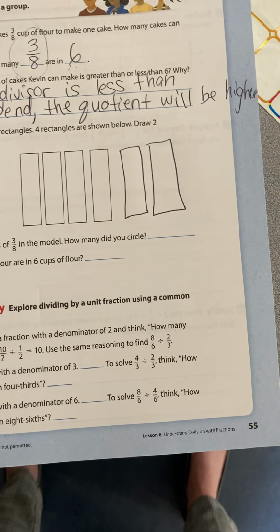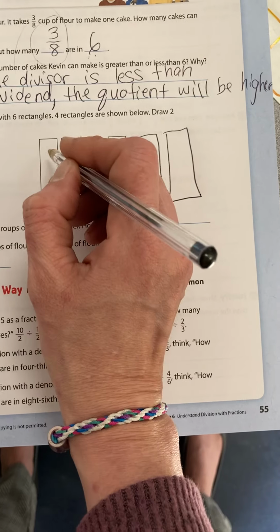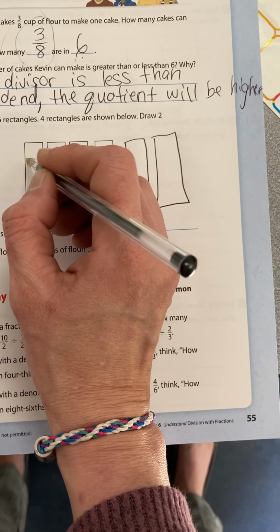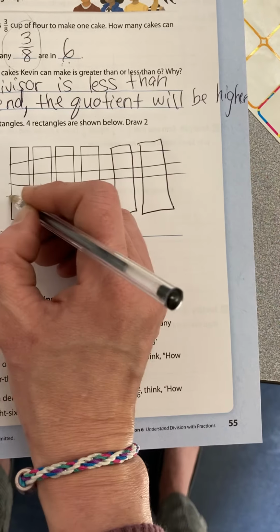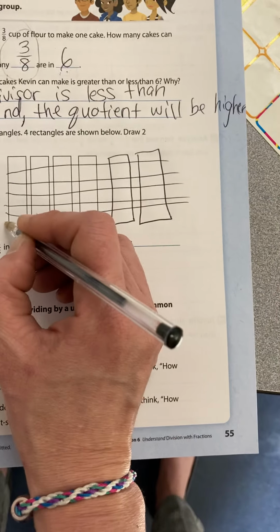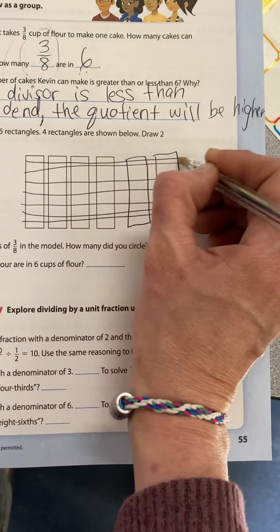So we have to break them up into eighths. Okay. So 1, 2, 3, 4, 5, 6, 7.